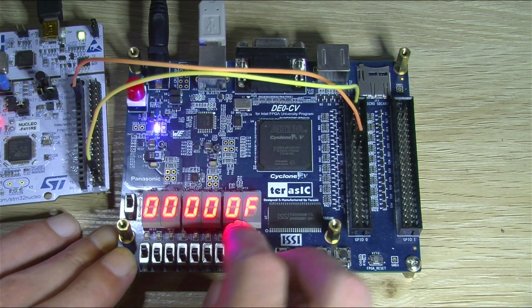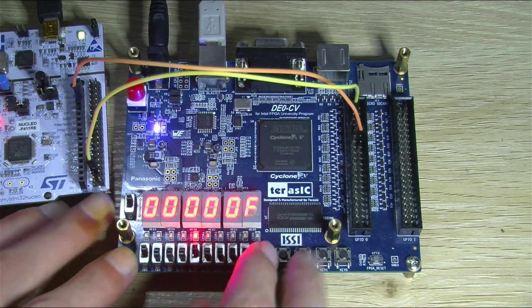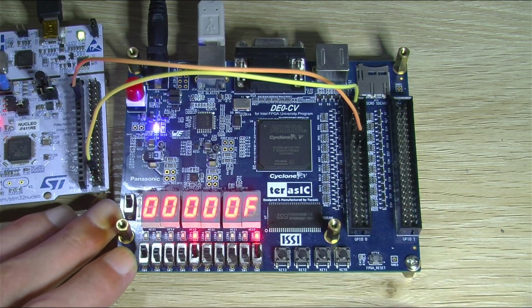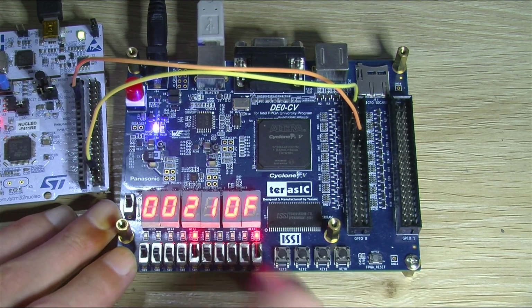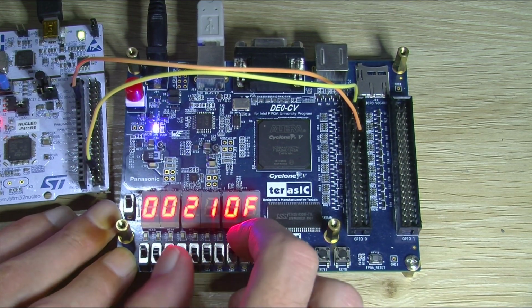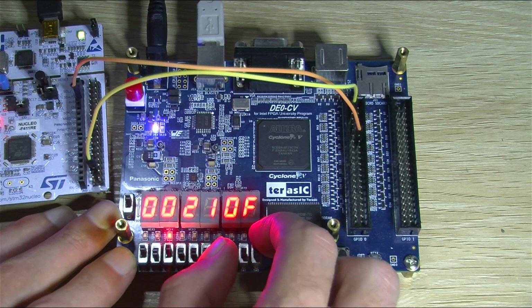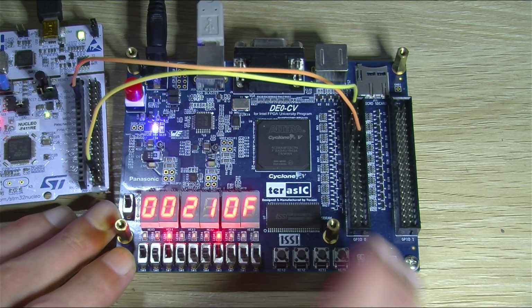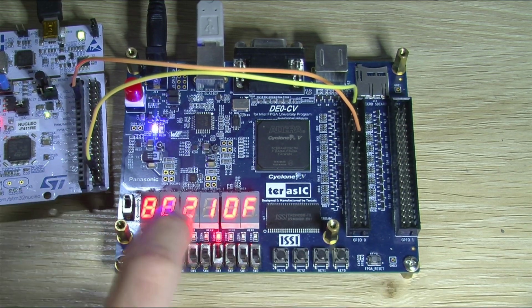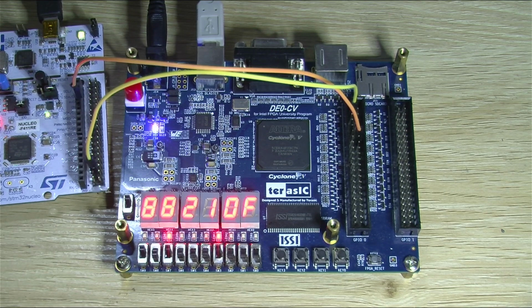We wanted 21 in hex in our next byte. And then say we wanted 88 in our third one, we get 88. So we can see all of those particular values are working correctly. The various values display correctly on the 7-segment displays, and our ROMs are all working the way we want them to.